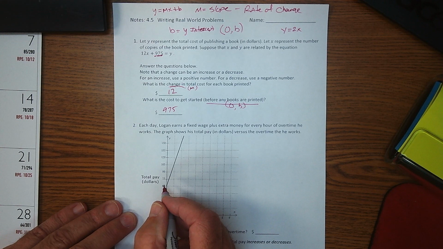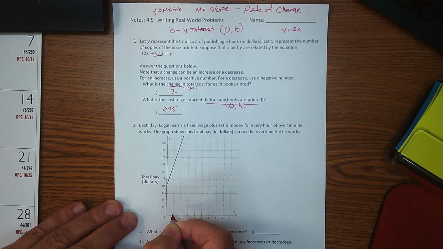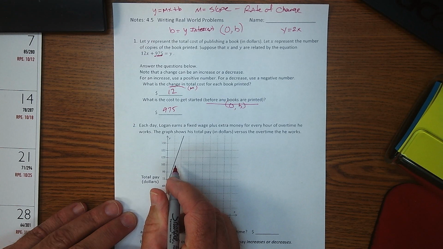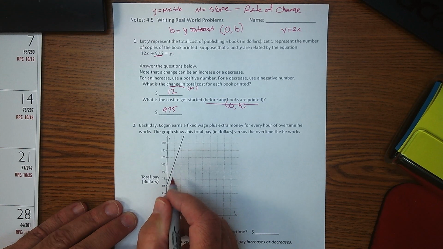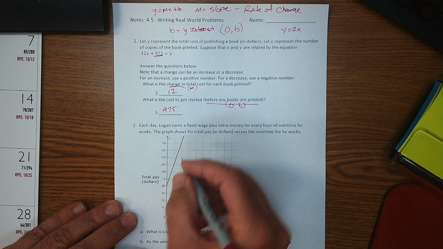Now, if he works 1 hour of overtime, his pay will go to $105. Well, how much did that change? He was at $60, it went up to $105. What was the change?